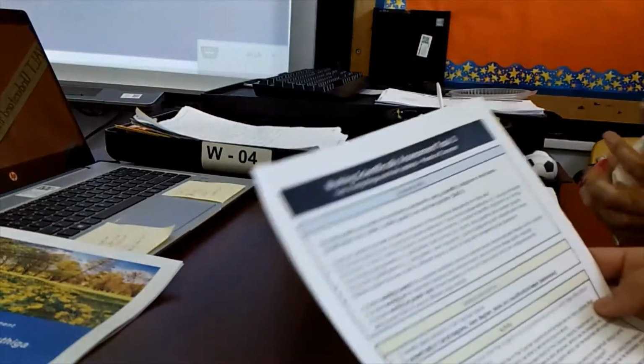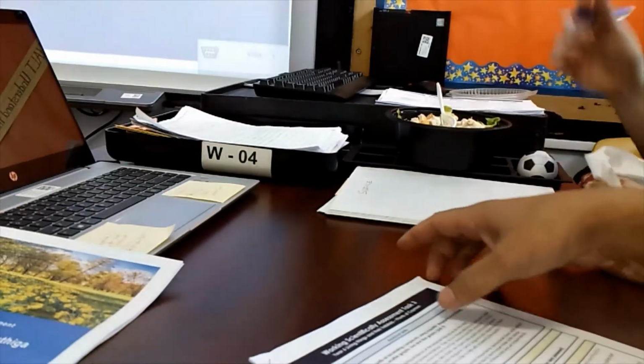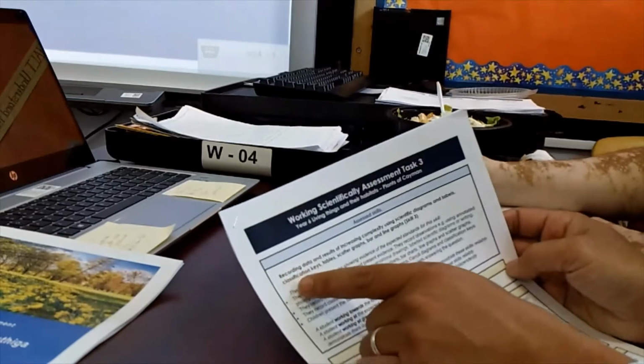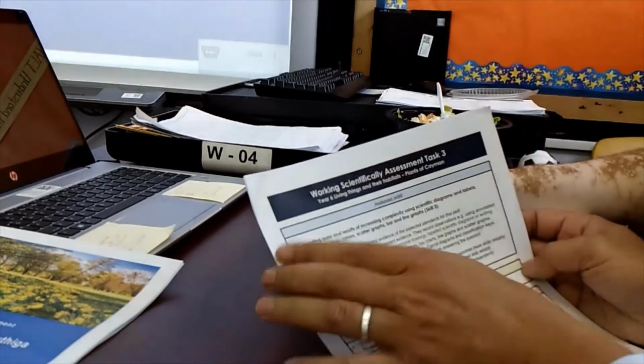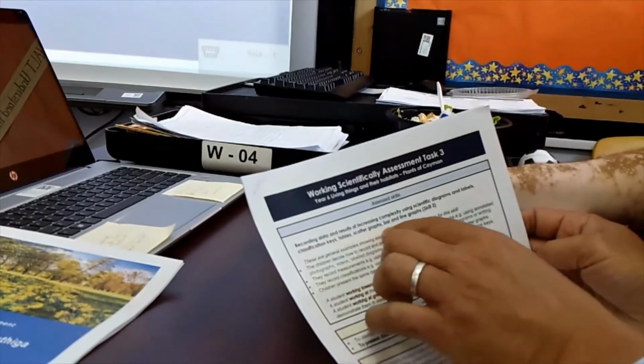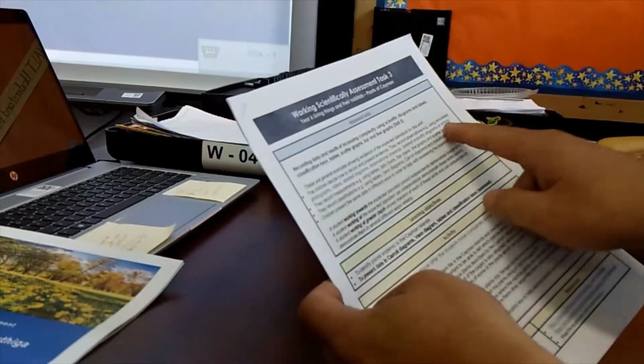The Year 6 task, there's only really one skill you're looking for, and that's recording data and results of increasing complexities in scientific diagrams and labels, classification keys, tables, scatter graphs, bar, and line graphs. And here it is in plain English.